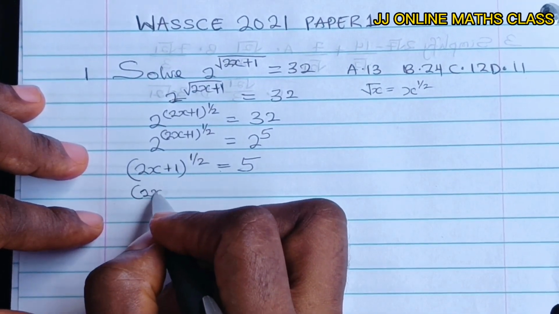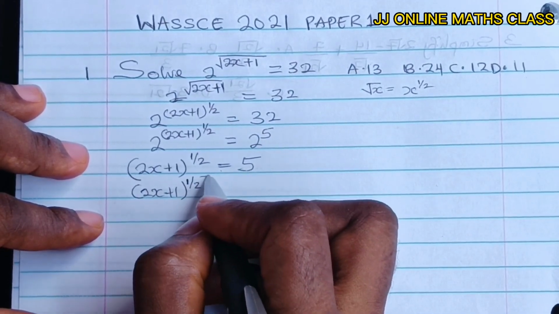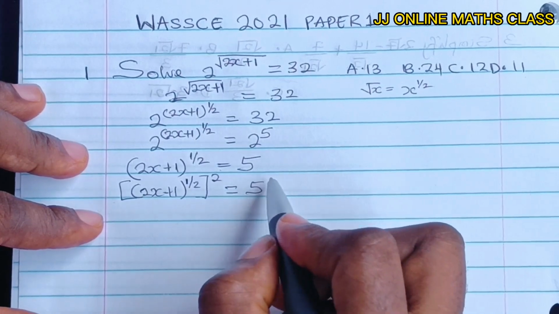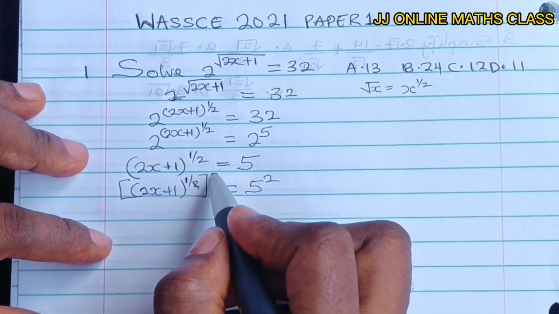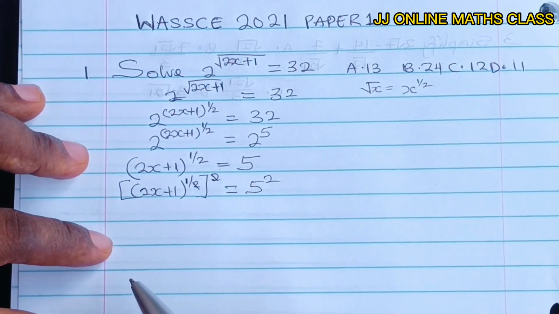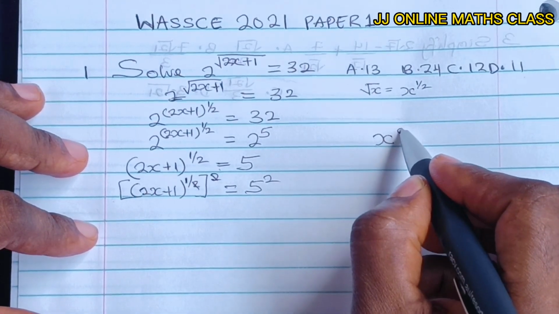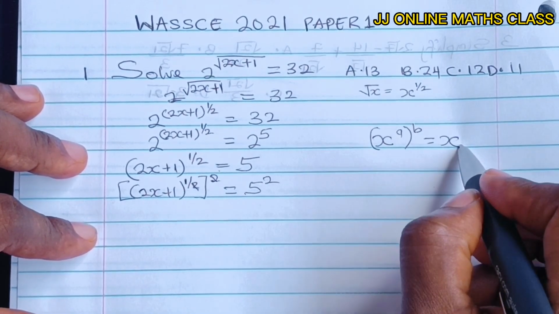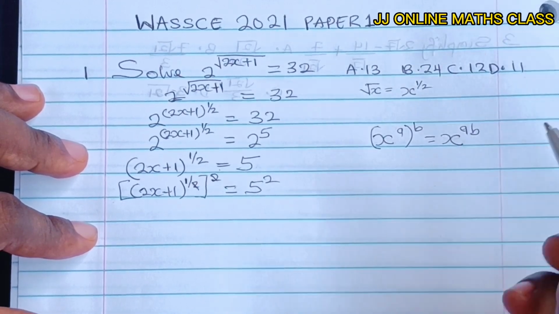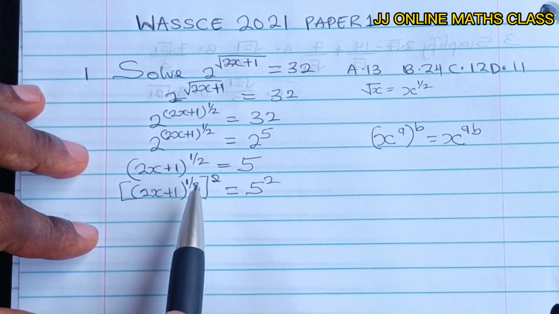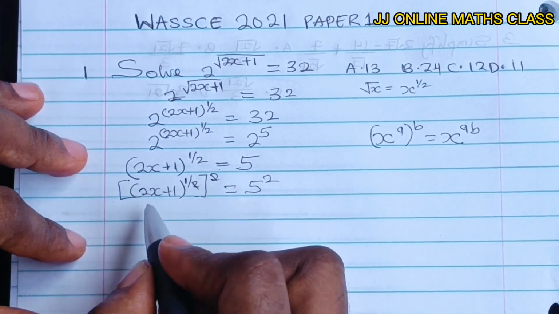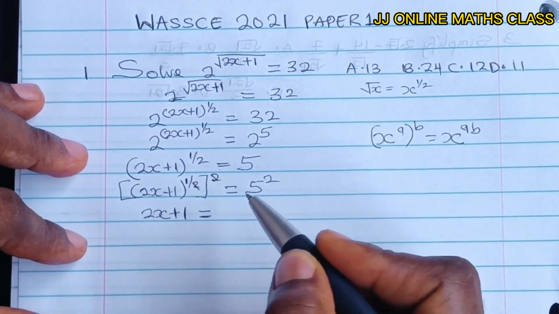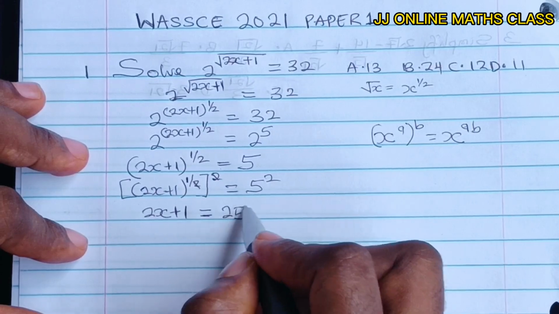So we have 2x plus 1 raised to the power of half squared is equal to 5 squared. So these two will divide this to give us 1. Yes, because x to the power of a to the power of b is the same thing as x to the power of a times b. So half times 2 will give us 1. That means we have that 2x plus 1 is equal to 5 squared, which will give us 25.